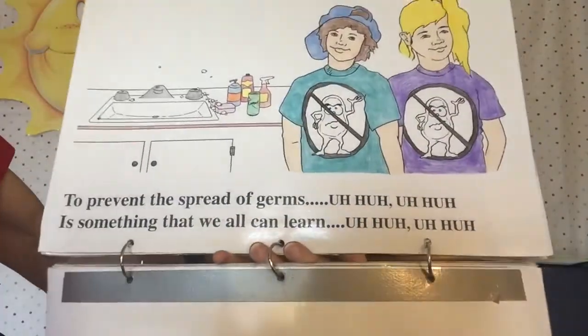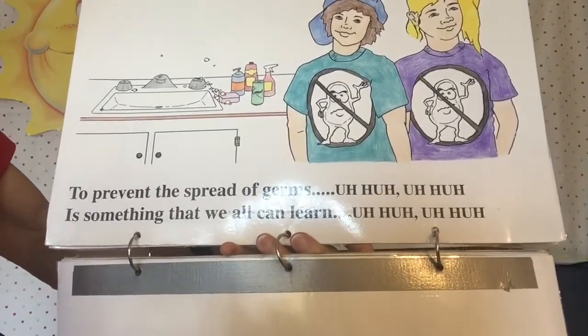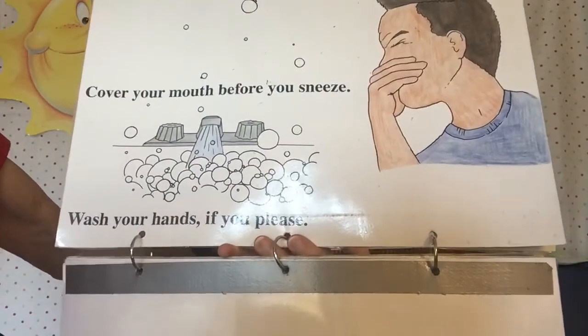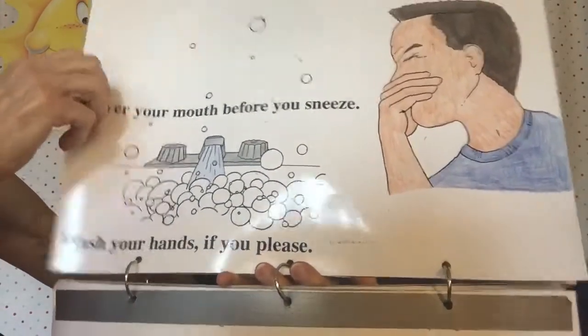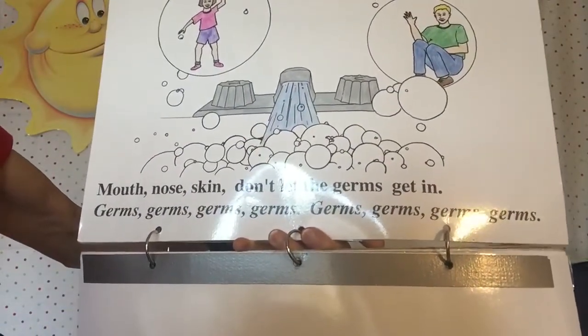To prevent the spread of germs is something that we all can learn. Cover your mouth before you sneeze. Wash your hands if you please. No skin, don't let the germs get in. Germs.